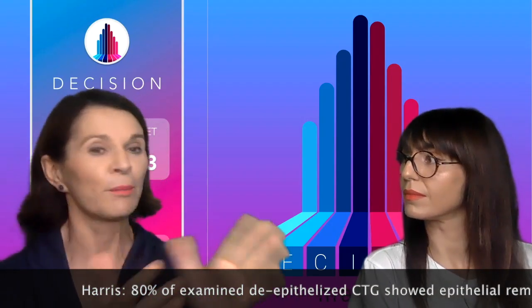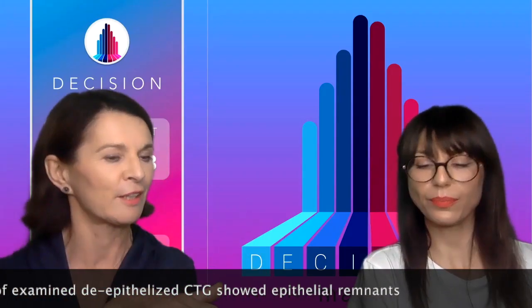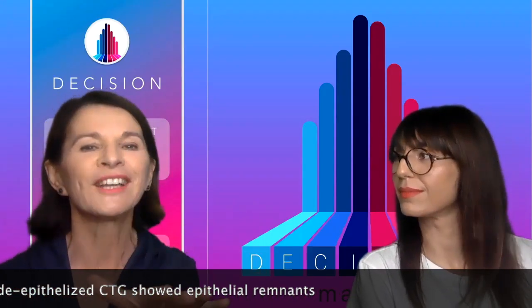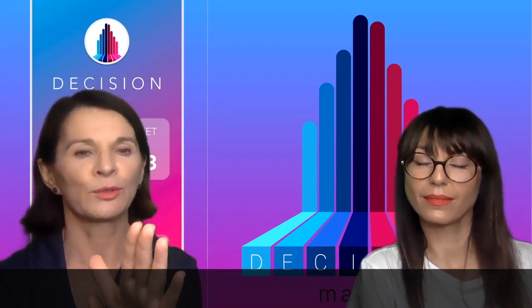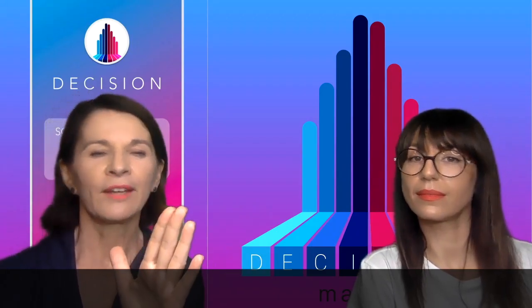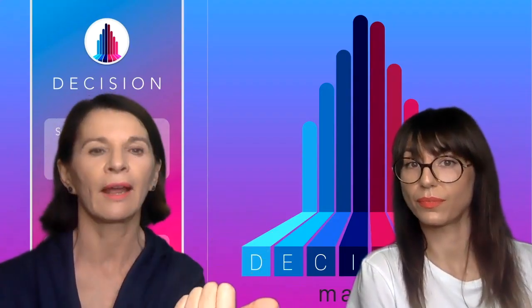And depending on how this graft is turned, if the layer that was adjacent to the epithelium is turned outwards, then we can expect more difference in color, more pale or patch-like tissue.